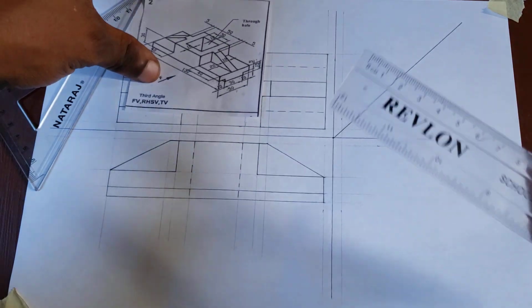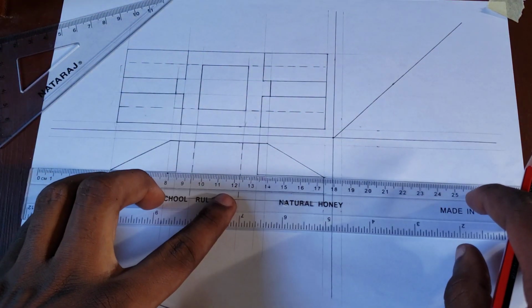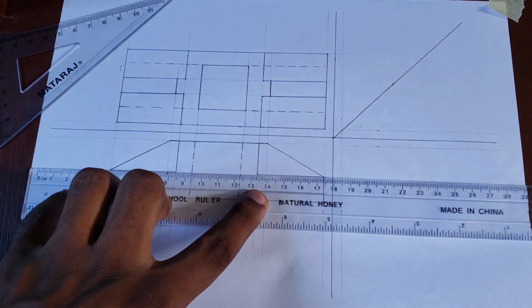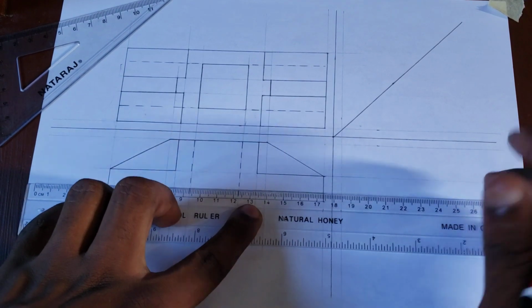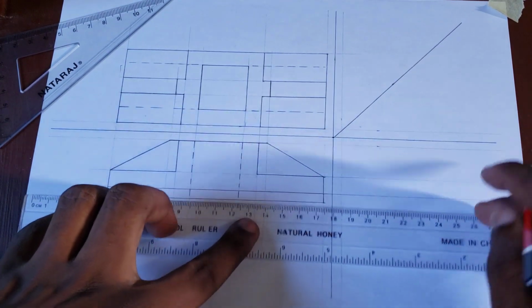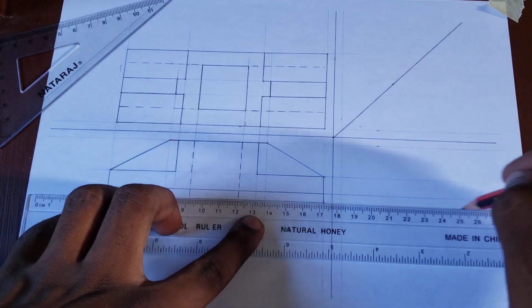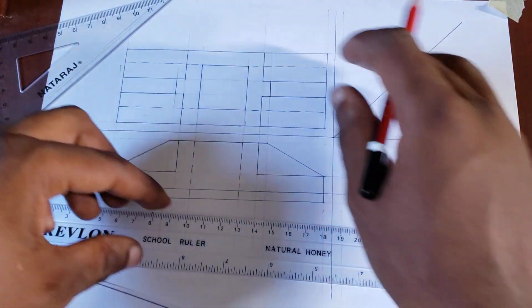Okay. Then now we shift our points, our dimensions, shift all dimensions.